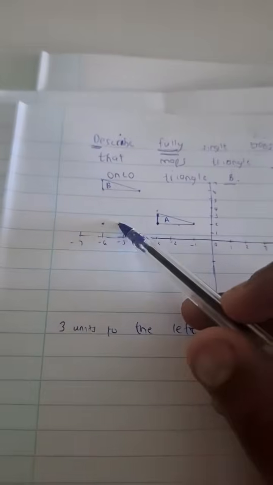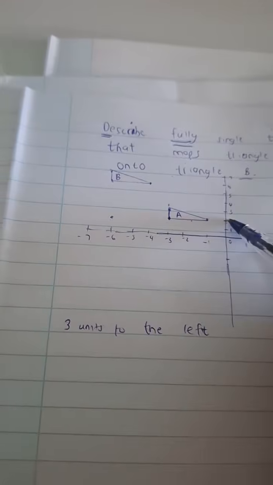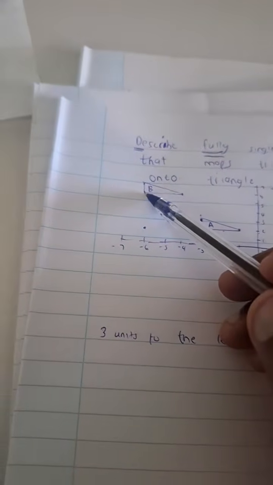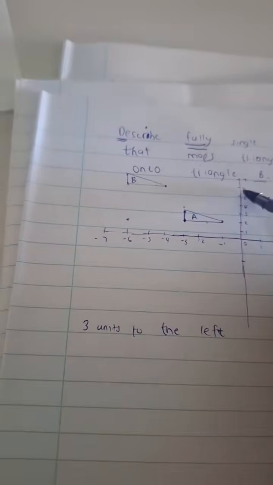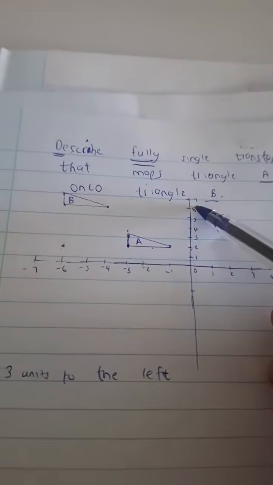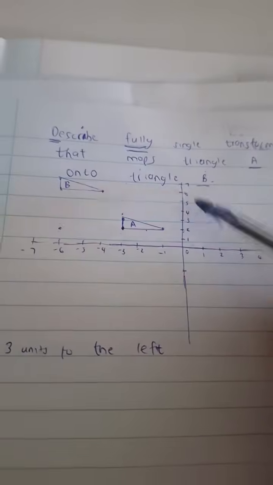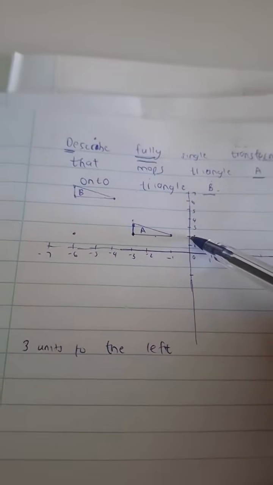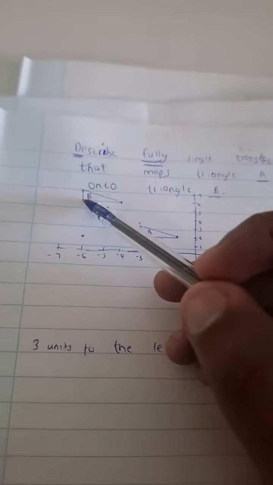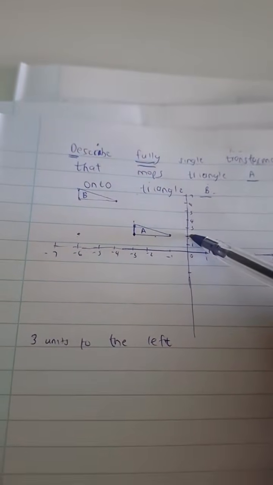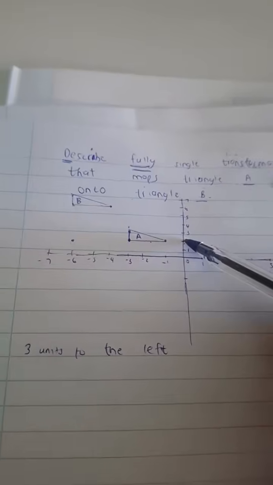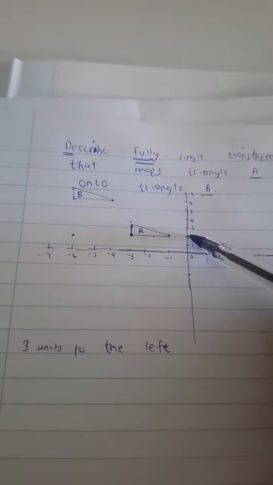Remember, we're still talking about this vertex which complements that one. Then we are going to move up as well. We want to check how many units we move up. Where are we at the moment with y? We are at +2. And this triangle's vertex is at +6. So from 2 all the way to 6, how many units is that, guys?